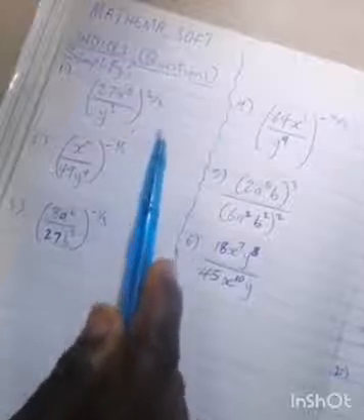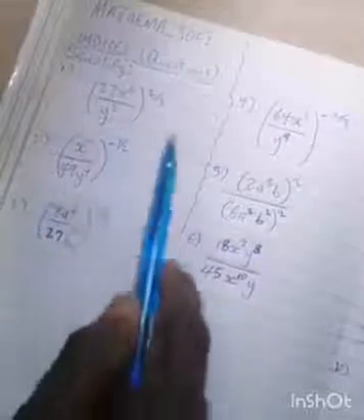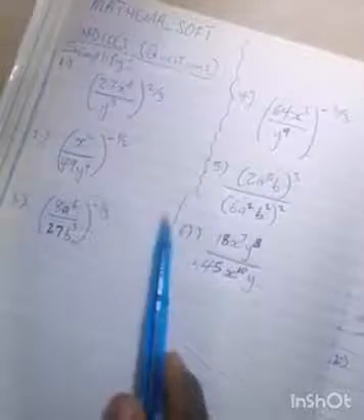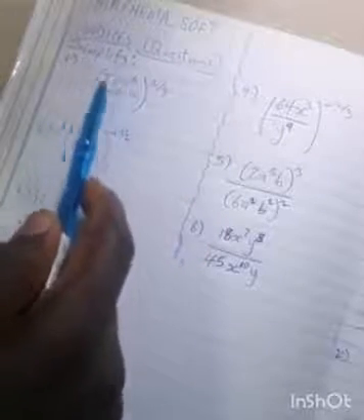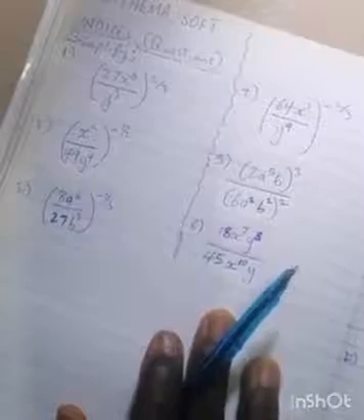So let's first look at the nature of the questions here. You can see that we have no equal sign. So these are expressions, these are indices expressions. During our foundation class, I made a clear difference between expression and equation. In an expression, the basic thing you may be required to do is to simplify. It means they will give you something in a complex or bigger form, and you'll be expected to break it down to simplify it. So let's get to work. We have 6 questions to deal with.